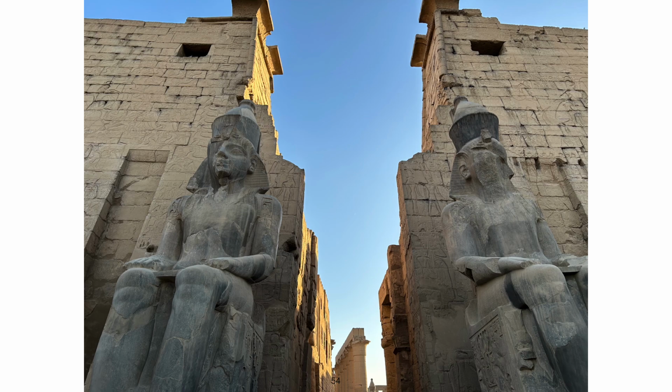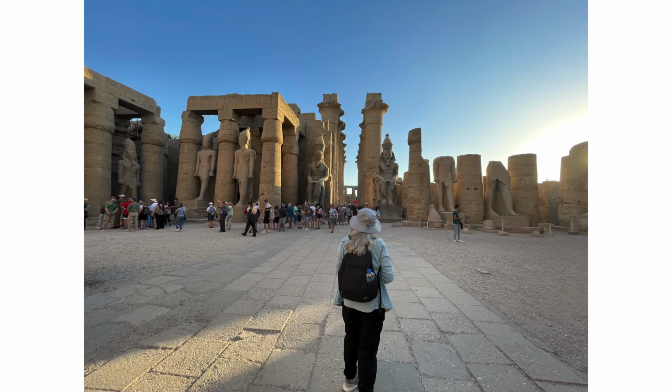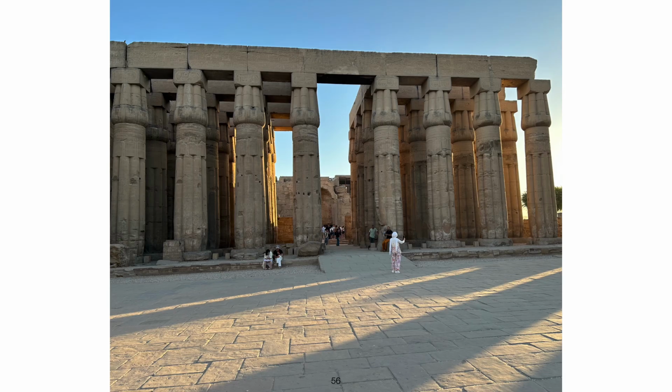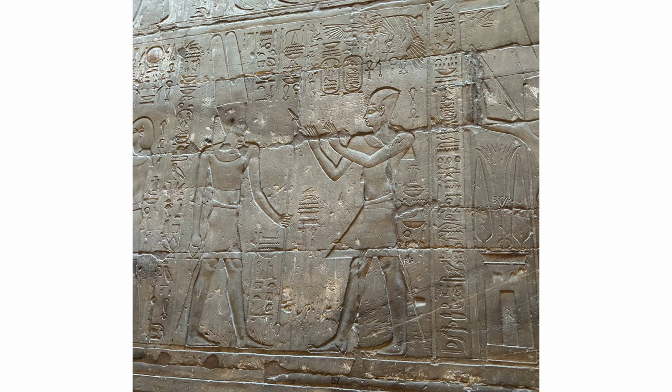So here's another view entering, and actually that's me entering the courtyard. And this is what remains of the hypostyle hall. And then there's the inner sanctuary and a lot of carving. Inside the sanctuary are examples of two types of carving. This first one is called sunken relief, and it's when the carvings are cut into the surface below the original face of the stone.